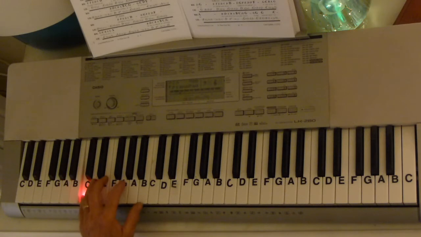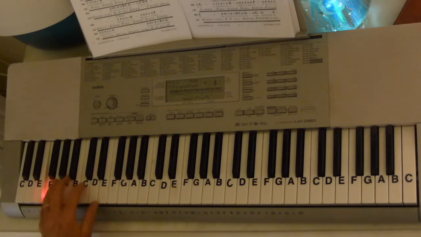Going to go to a C because we're getting ready for the bridge. So you've got a C7, C major 7, then F, C, and E. Just leave out the A. It sounds growly if you put the A in there. So just play the F, the C, and the E.